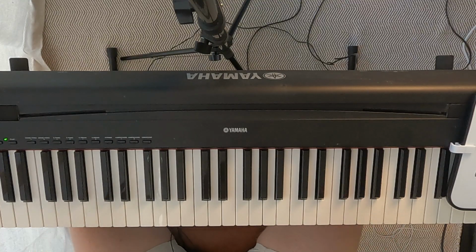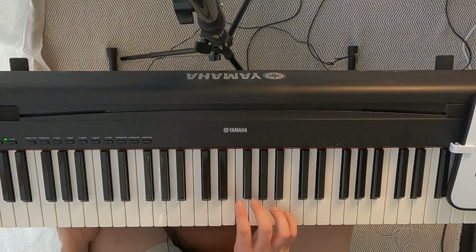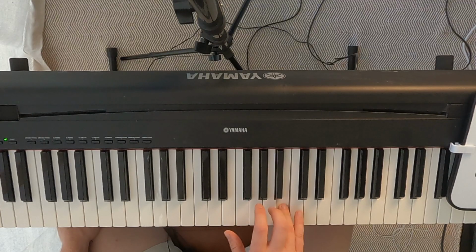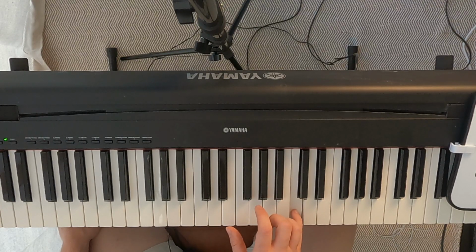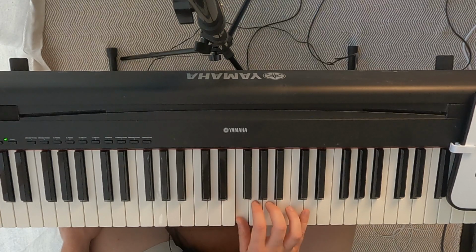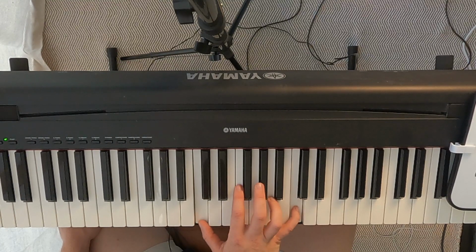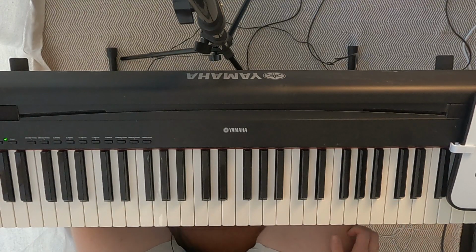I'm gonna play it once and then we take a look at what a major scale actually is. So we start in C. Gonna call out the notes once. C, D, E, F, G, A, B, C. And that's the C major scale in one octave.